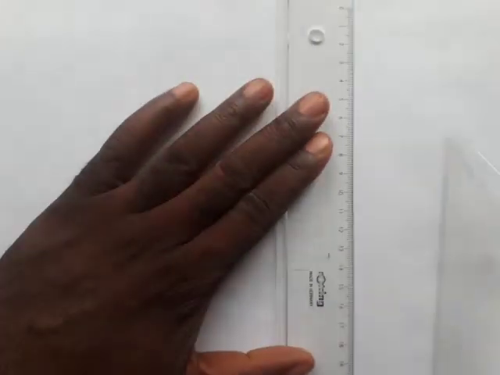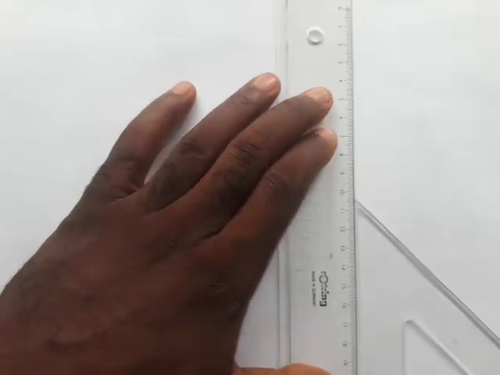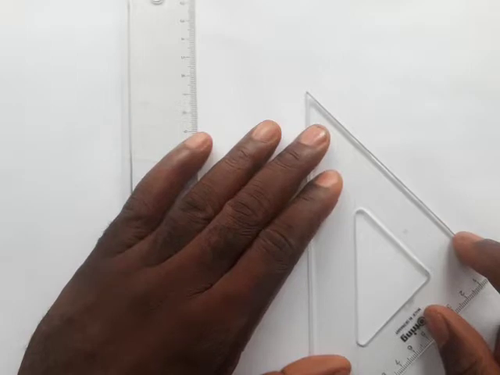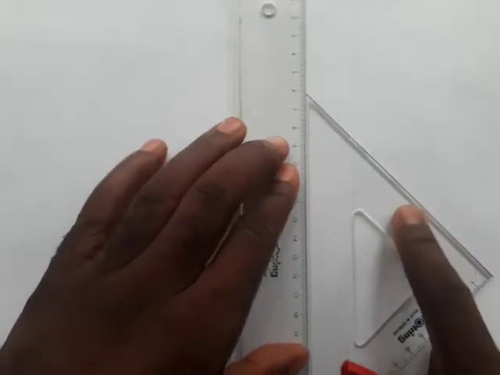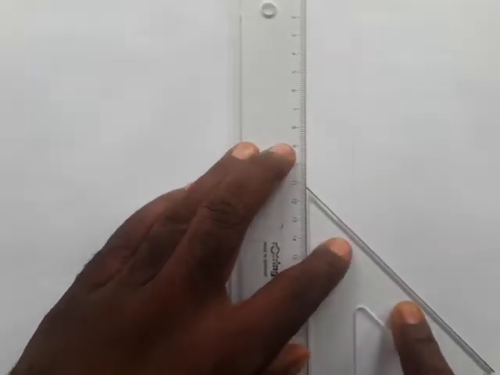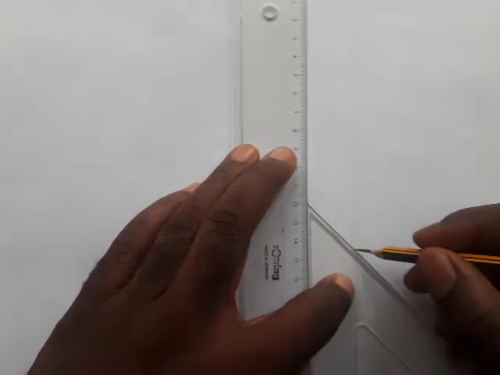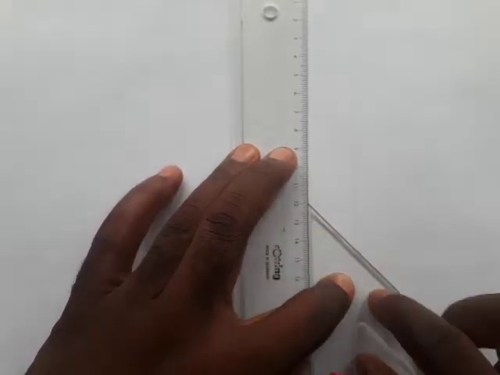Align either this side, or you can even align your ruler if you like, and place it in this form. Align it properly and adjust. But I don't like to use my ruler, I prefer to use this as reference. So you align here properly with this line. Once you're satisfied, support with your ruler, slide to any convenient point of your choice and draw a line down. After drawing it, make sure you're holding this ruler very tight.